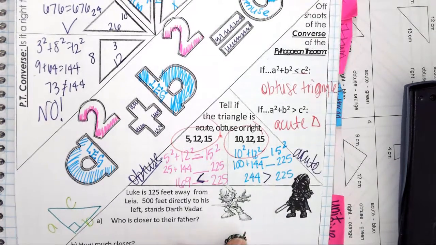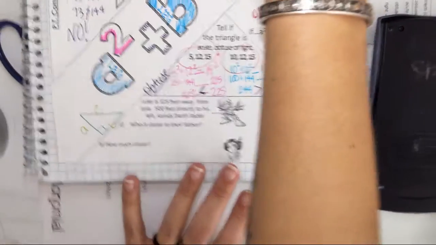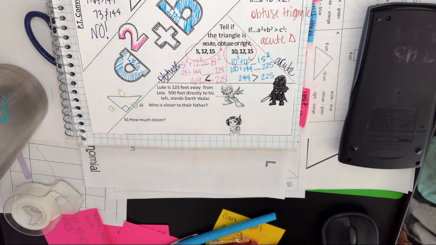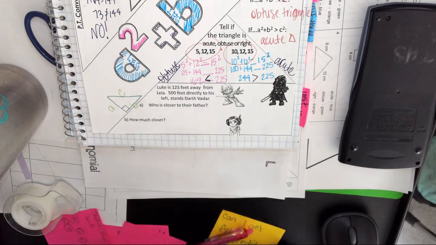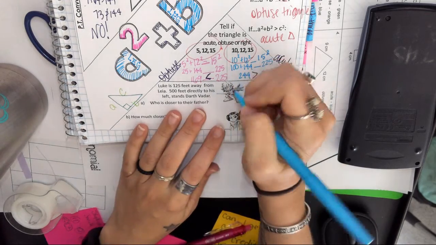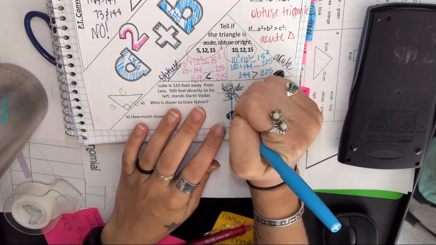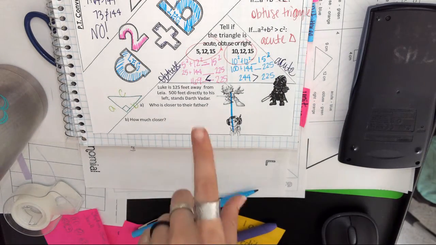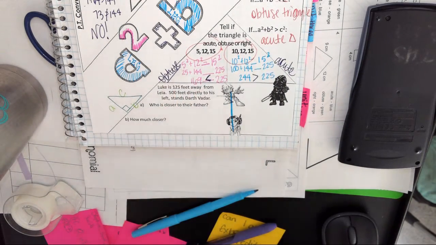Okay. All right, let's look at our last problem, and then we're going to do our activity for today. I'm super excited about our activity because we get to make a giant triangle. All right, so this says that Luke is 125 feet away from Leah. So draw a line from Luke to Leah and write how far apart they are. It tells us in the directions how many feet they are away if you just read or pay attention.